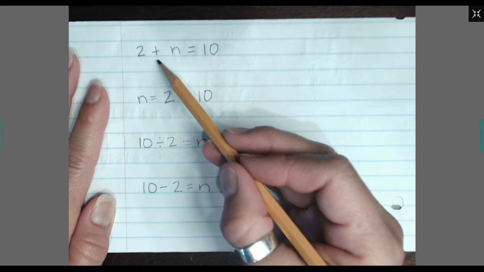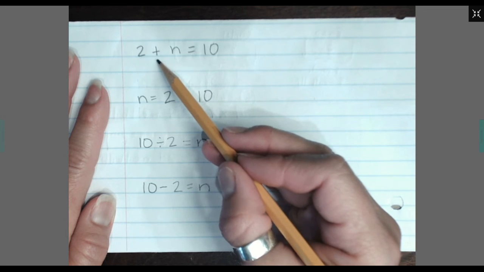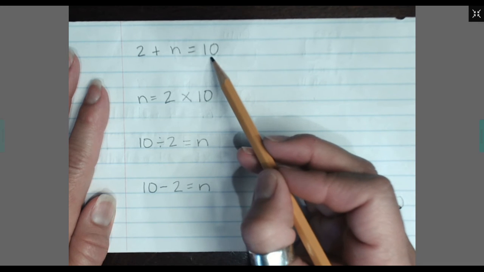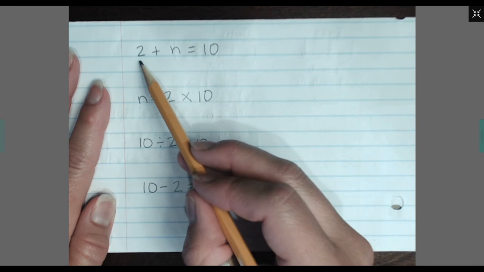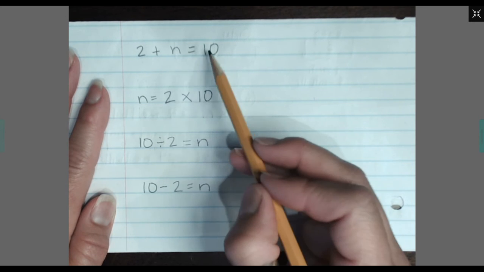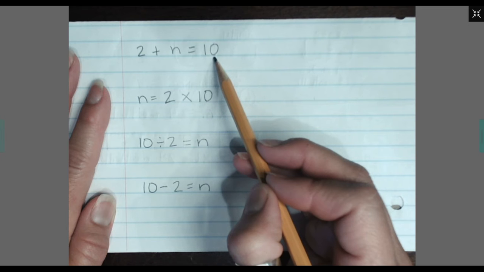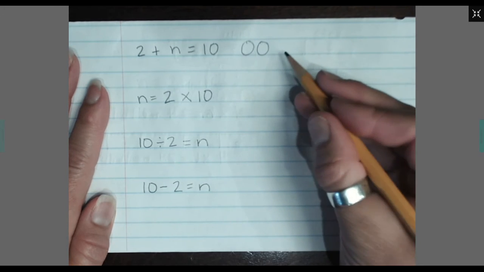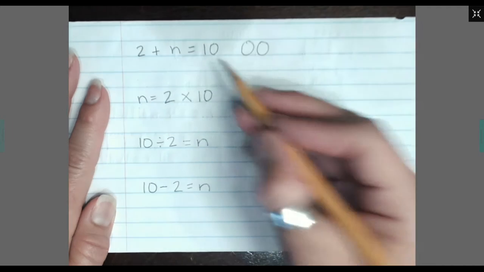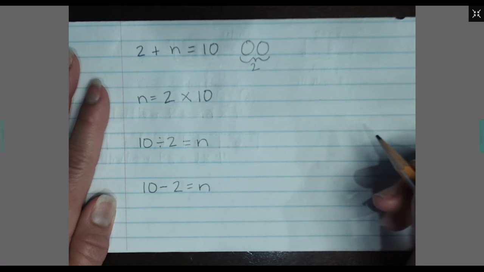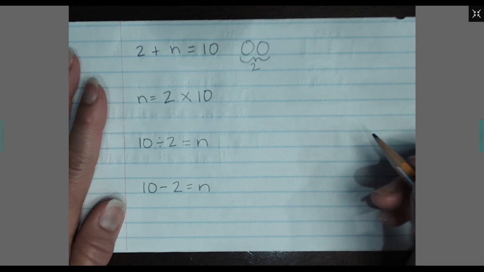So the first operation we have here listed is addition. 2 plus n equals 10. What does that mean? That means I have two objects and I need to add more objects to give me a total of 10 objects. So I have two objects and I need to add more until I get to 10. How many more do I need to add to give me 10? So first I'll draw a picture and then we will show the mathematical way to solve it.